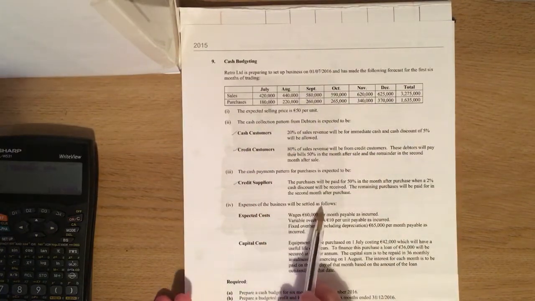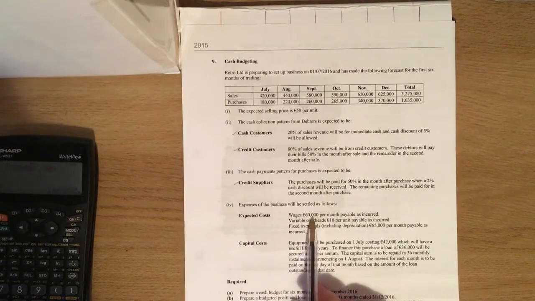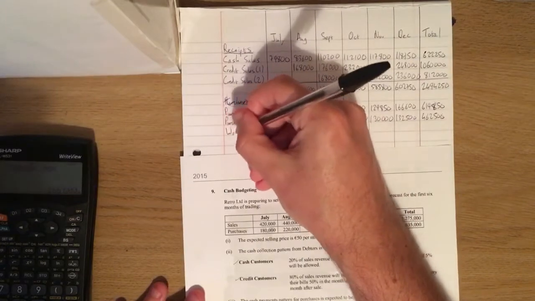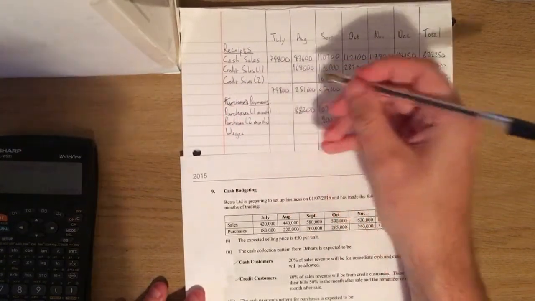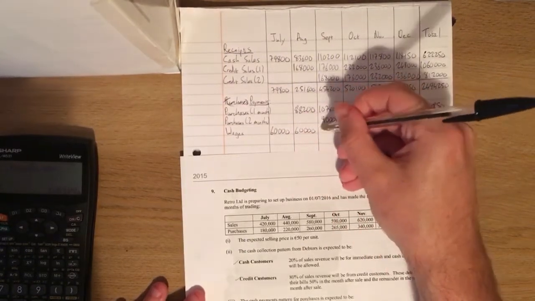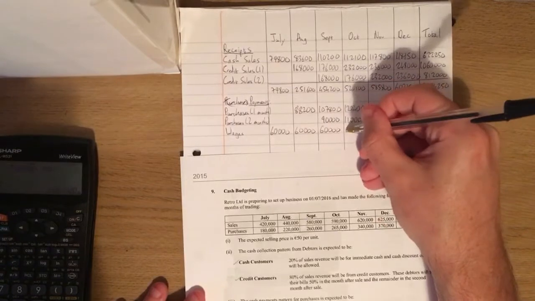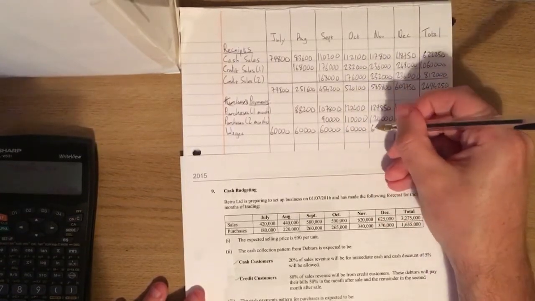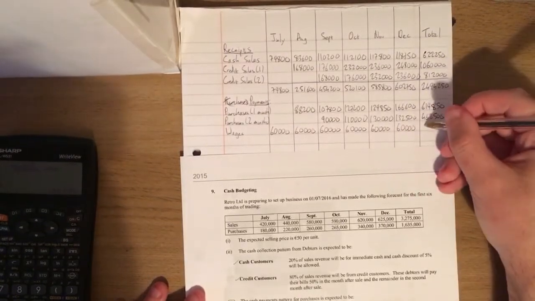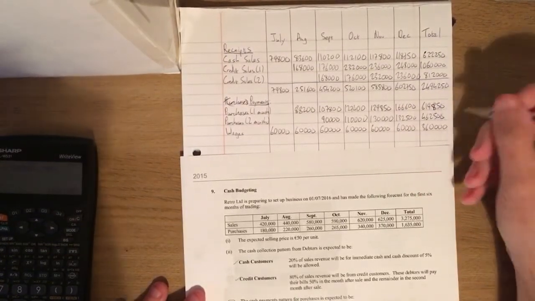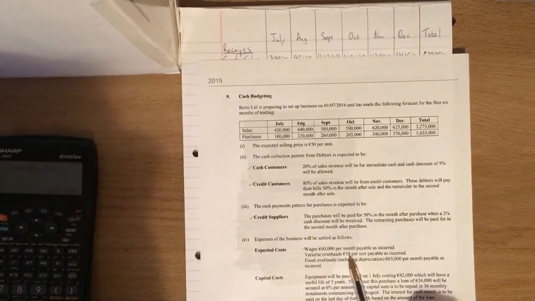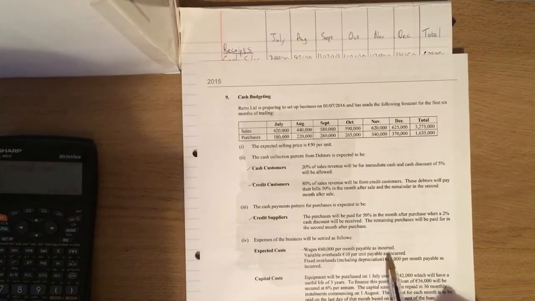So expenses of the business will be settled as follows. Wages 60 grand a month, payable as incurred. So that's a straightforward wages, 60,000 each month. And then 6 times 60 is 360,000. So that's wages.